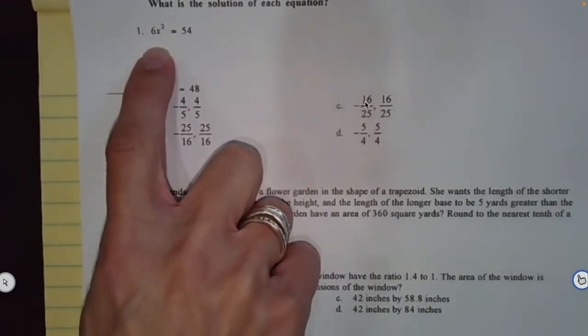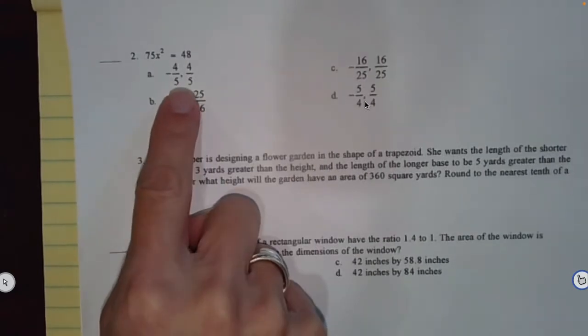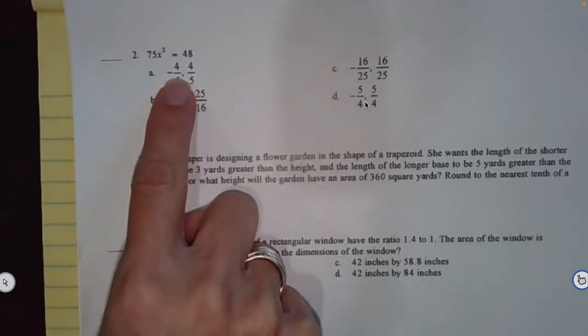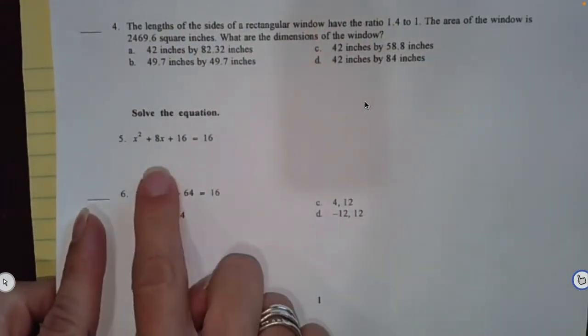Okay, so on number 1, it's only got the one variable, right? So we can just solve for it. On number 2, it's only got what? One variable, so what can we do? Just solve for it.